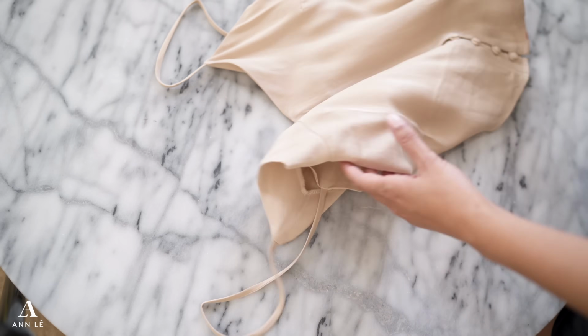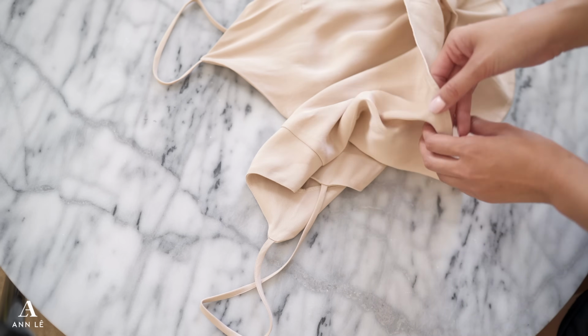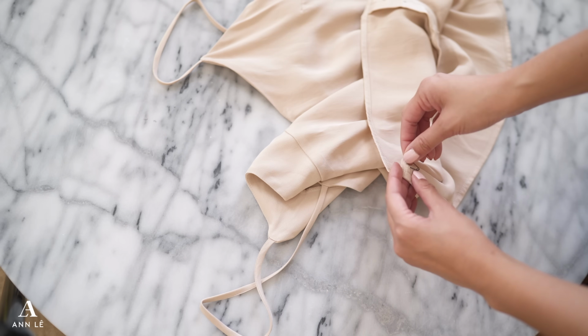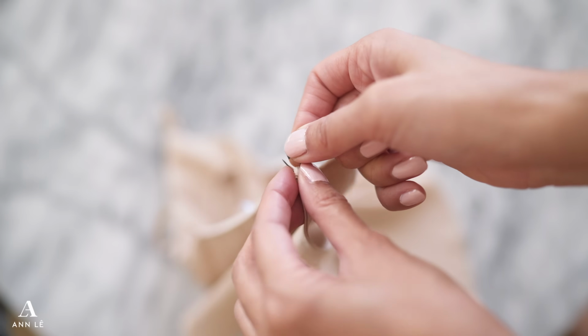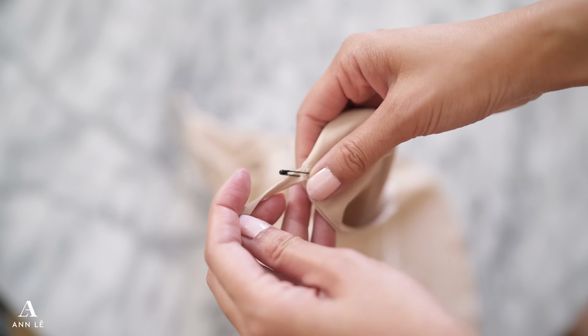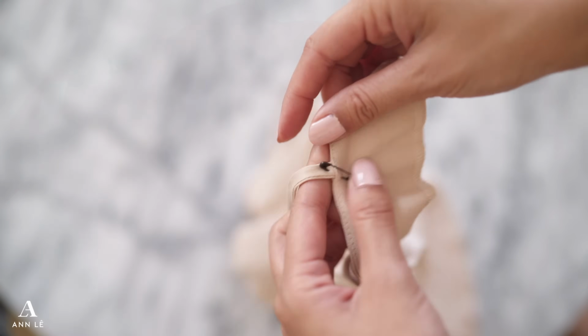So a hack that I like to do with a clothing pin is I like to pin it within the inside of a spaghetti strap dress or top. Just in case a strap snaps on me, I am prepared. I have a pin in my top that I can take out and repair the strap.